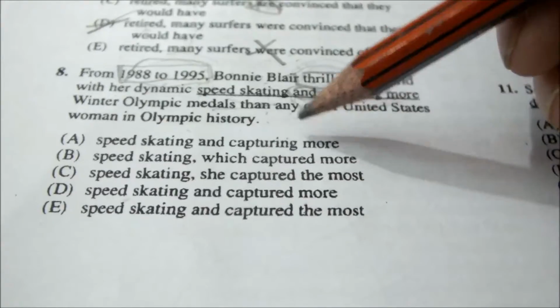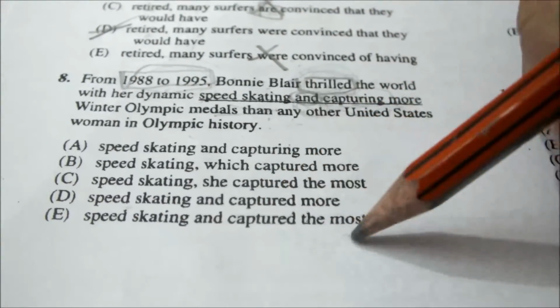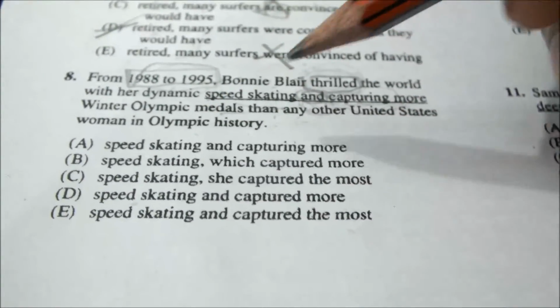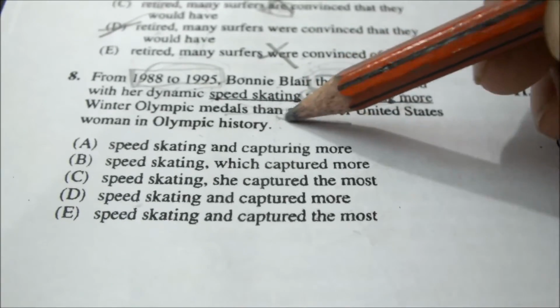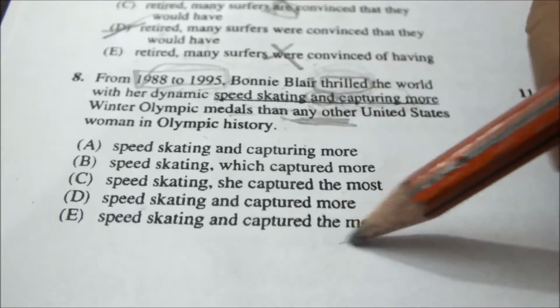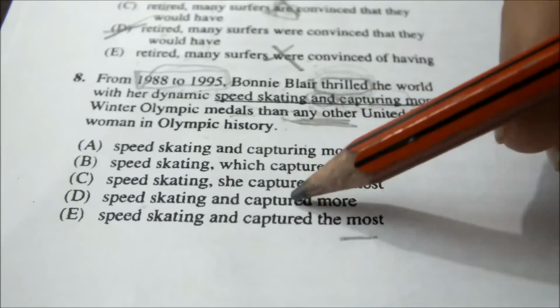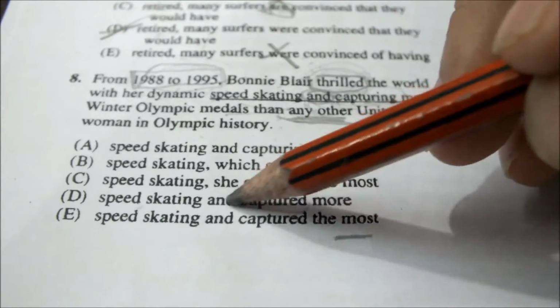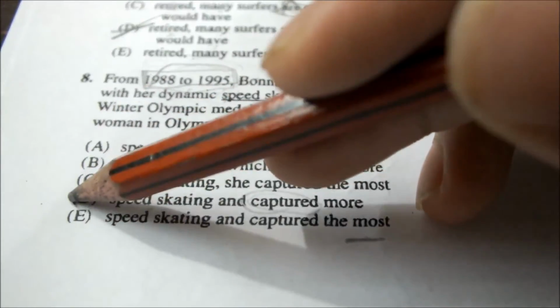Captured more Winter Olympic medals. Captured the most is not appropriate, because there is "than" in the sentence. So the most would not be the answer, and only another option has captured and captured. So that's why this one would be the answer.